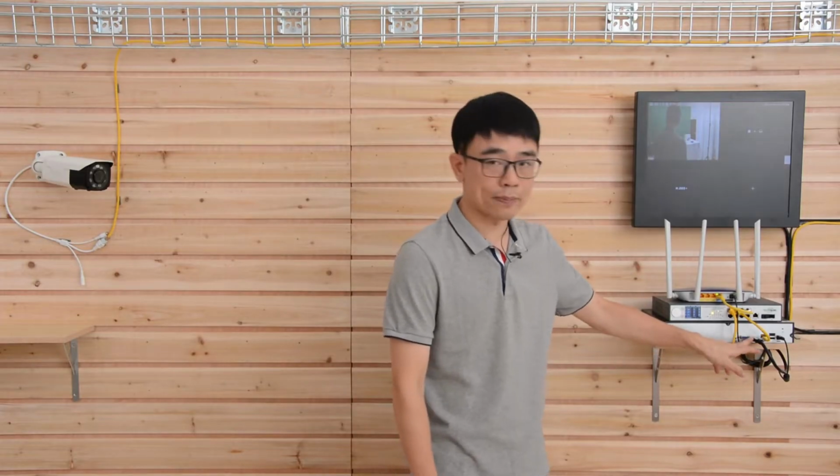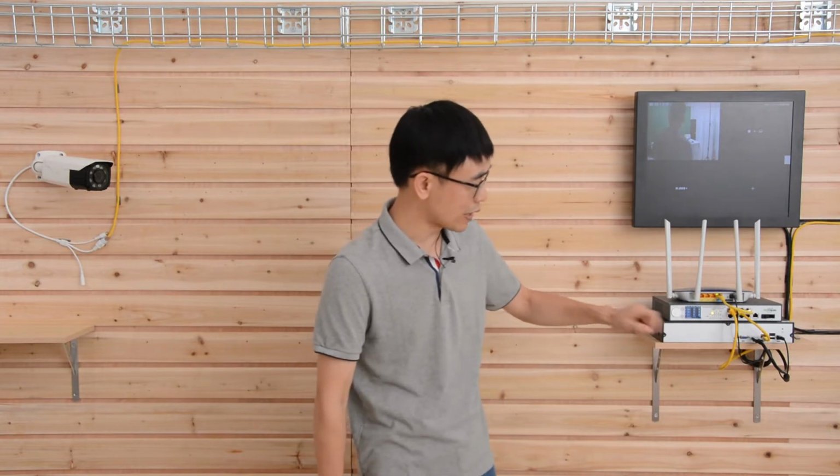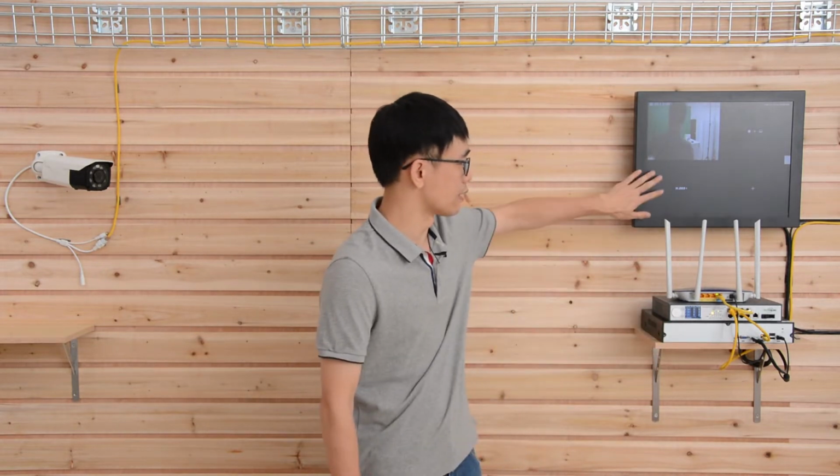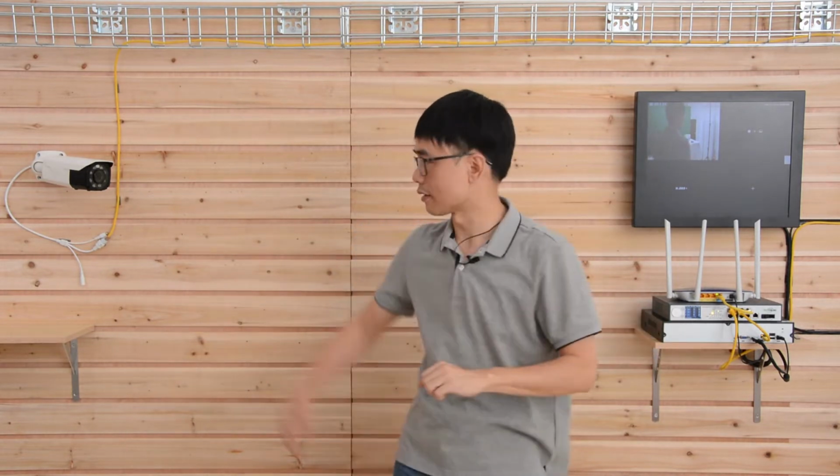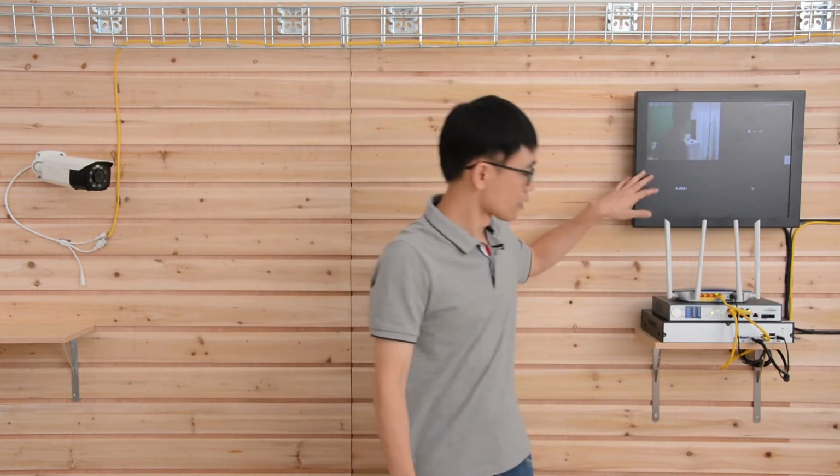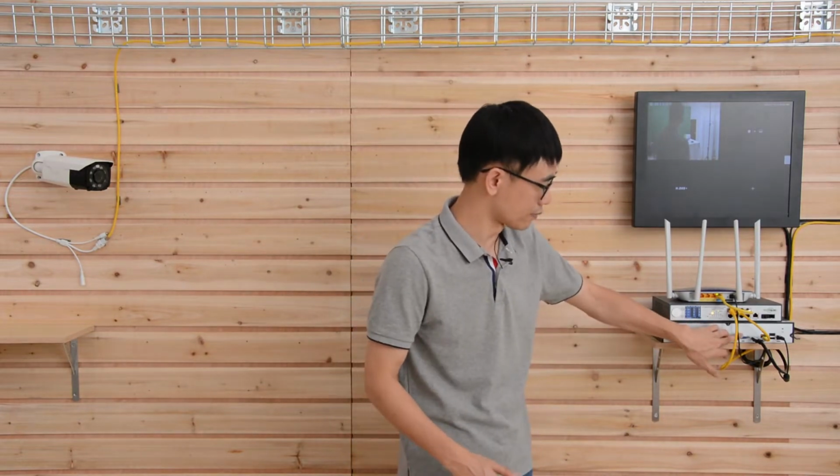This is the HDMI output port. We just use the HDMI cable to connect this recorder to the monitor. Now we can see the live feed on the monitor. And there's also a VGA output. So if your monitor just supports VGA, you can use this output.